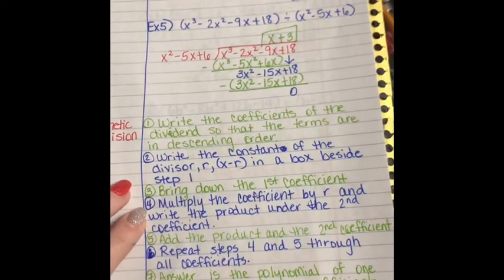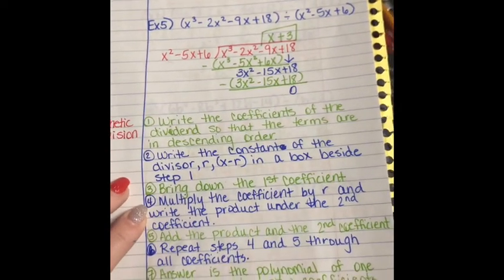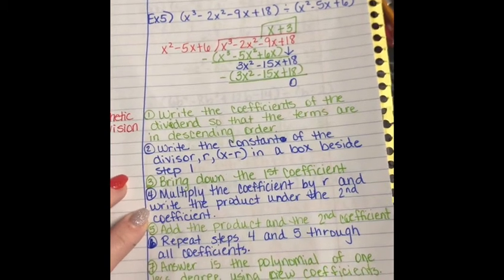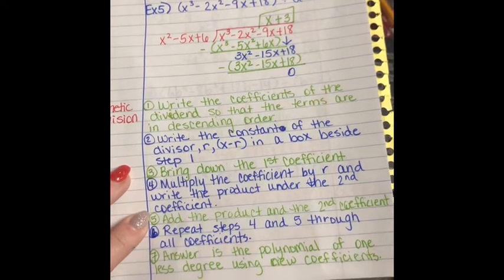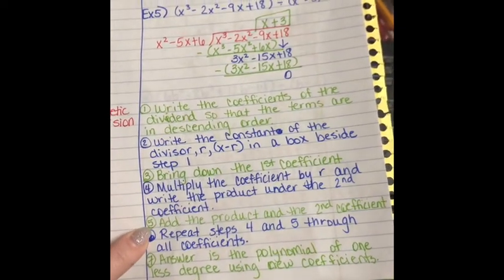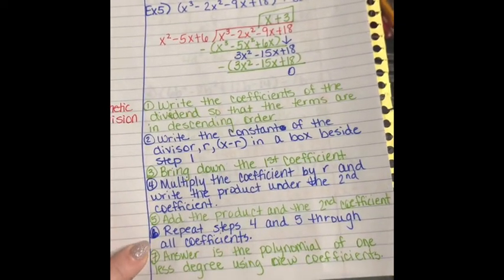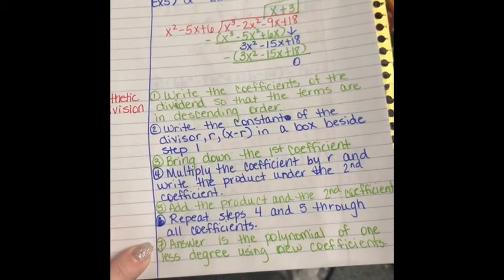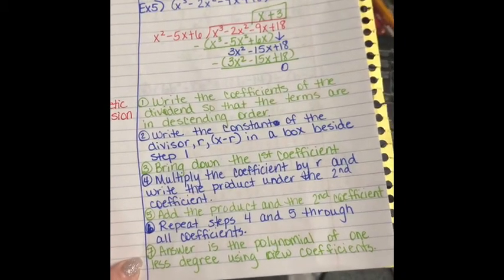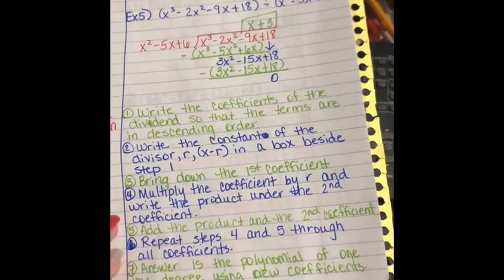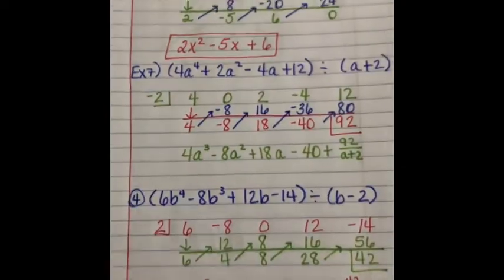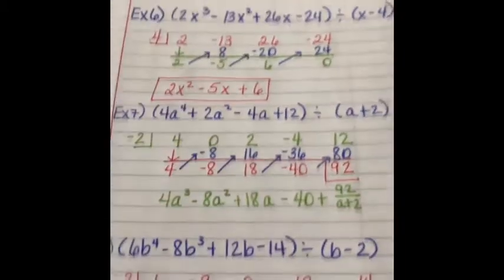You're going to bring down the first coefficient, multiply the coefficient by r, and write the product under the second coefficient. Add the product and the second coefficient, and repeat steps 4 and 5 through all coefficients. Your answer is the polynomial of 1 less degree using the new coefficients. All right, so those are the steps to synthetic division.